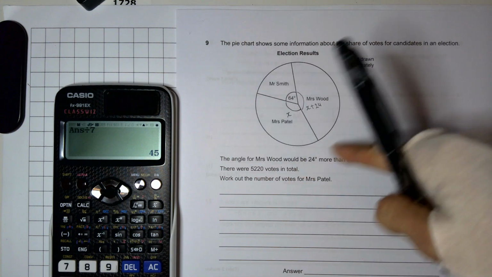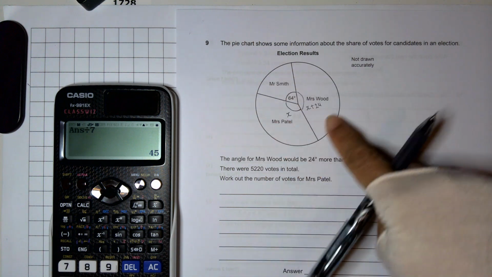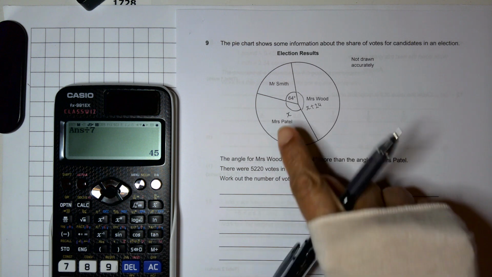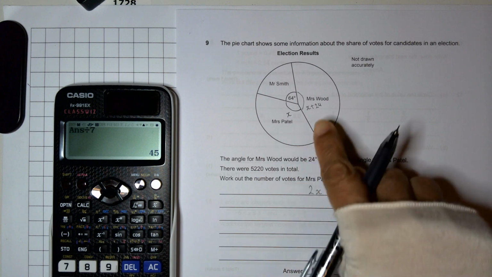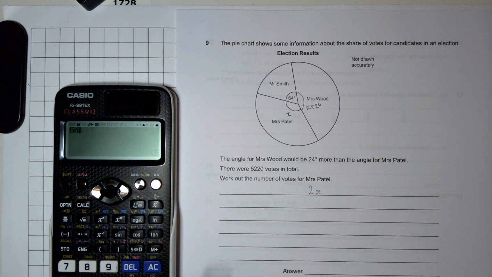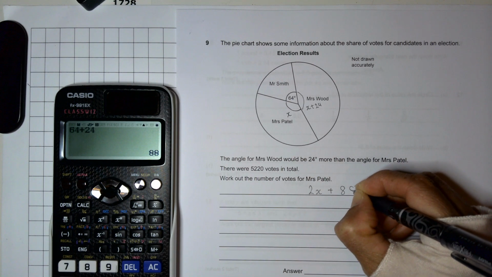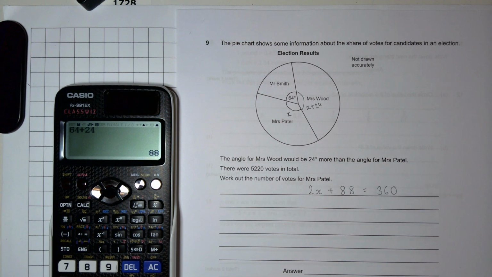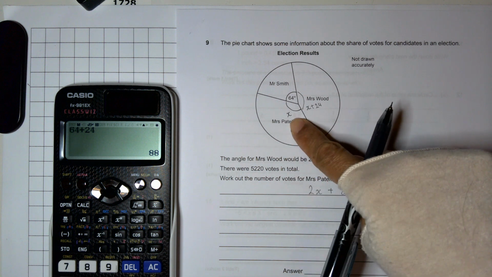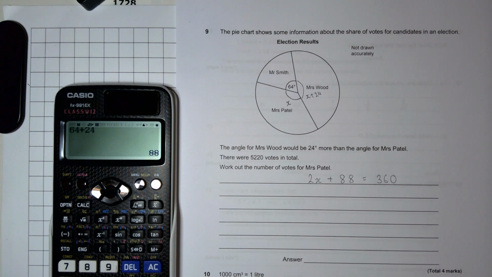Now the full circle is worth 360 degrees, so I can write this as one equation because I can collect all those expressions, and I have x plus another x, which would give me 2x. And I have 24 plus 64, so 64 plus 24 leaves us with 88. And all of that is 360. So what I'm doing at the moment is just looking at the angles to find out what size angle Mrs. Patel has.